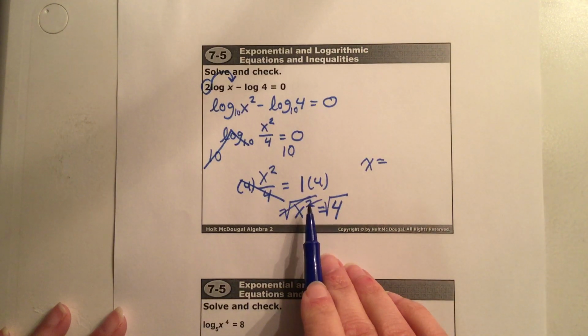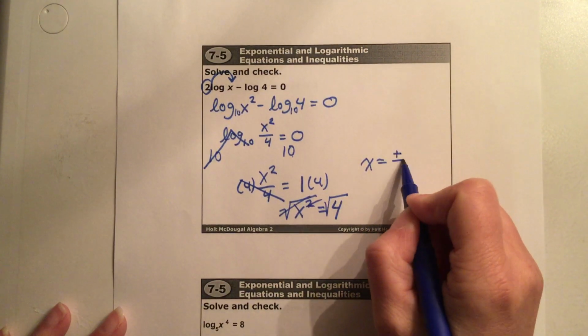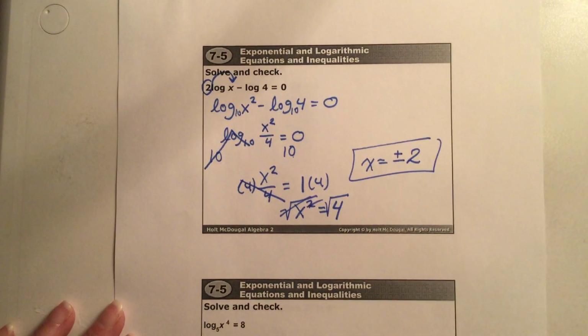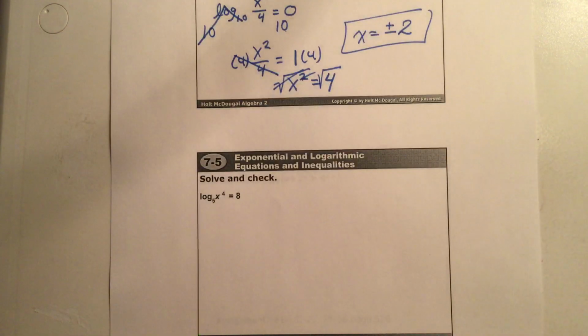Anytime you cancel a power of 2, you have to include both the positive and negative. The square root of 4 is 2. Done. Okay, let's look at the next one.